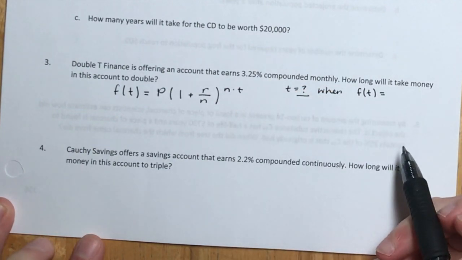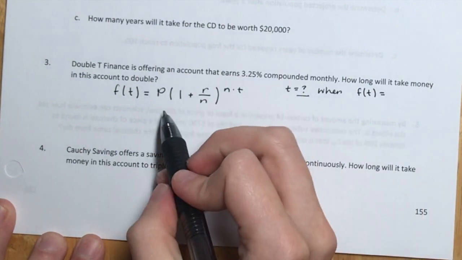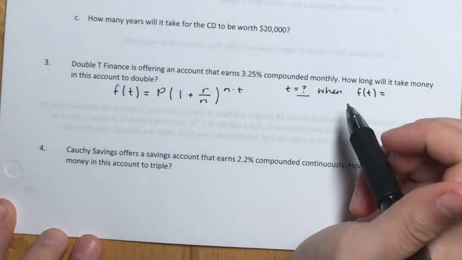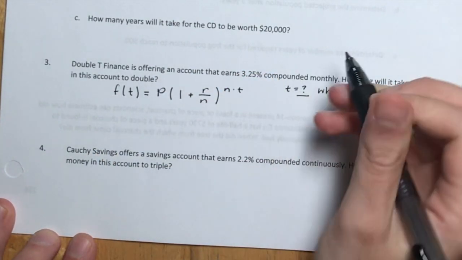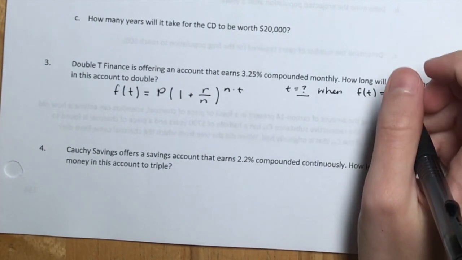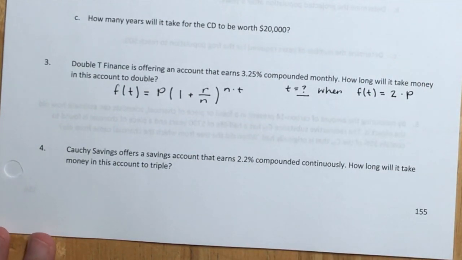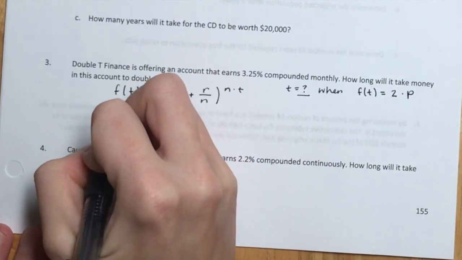How much is it originally? Well, we don't know, right? Nothing in this says anything about how much we're starting with. But we know that we're representing it with p. So when is our amount going to be twice what we started with, or twice p? 2 times p. So let's plug this in for f of t here.